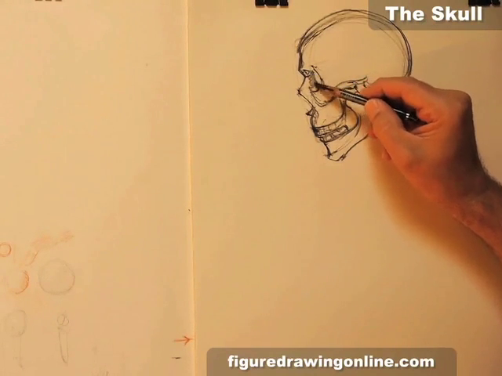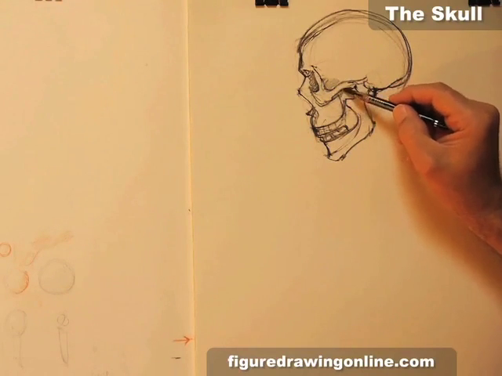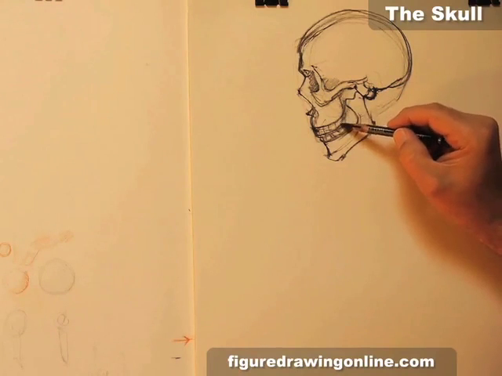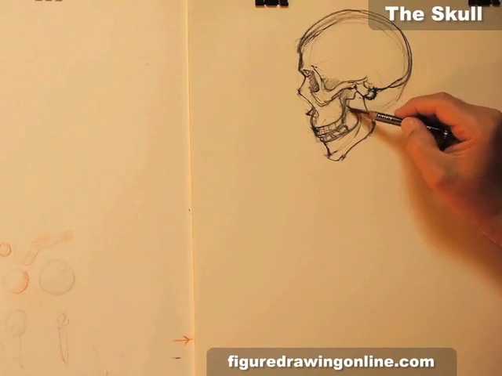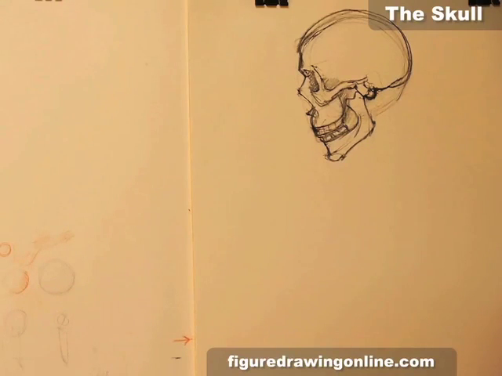This bit here, of course, is a cavity, and instead of going into a lot of shading, what I will do is probably just mention a few of the muscles that are important in order to understand the skull, and later on facial expressions. But for the whole set of facial expressions you will have to purchase the lecture, which is number 11 on the skull, and you can find it at www.figuredrawingonline.com.